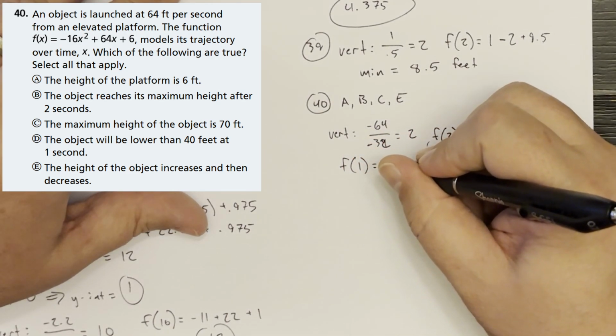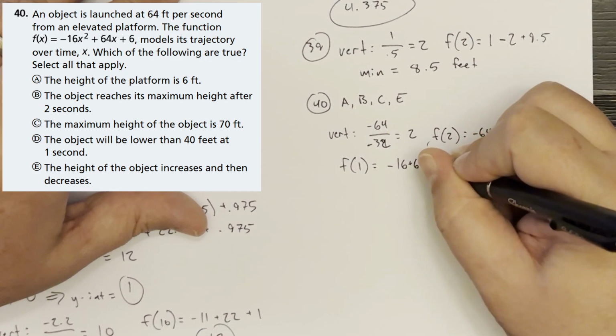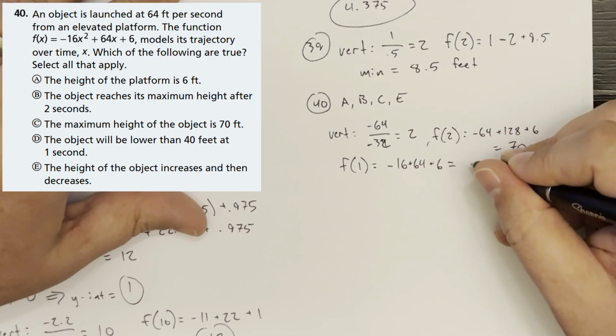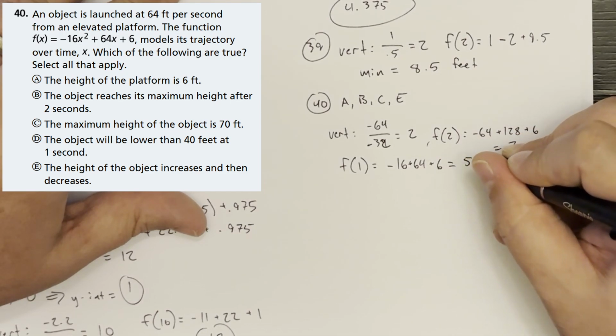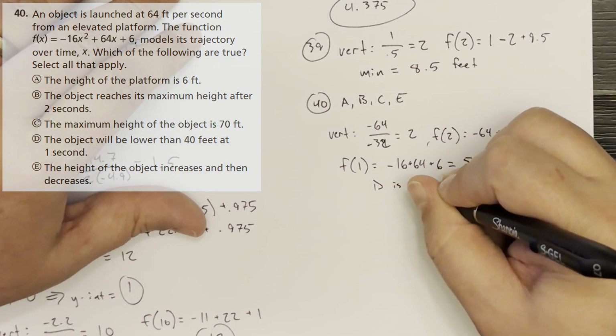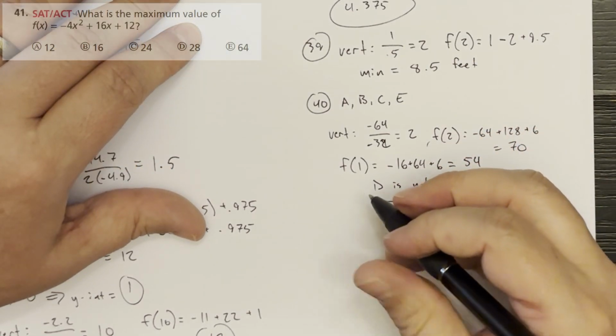And then the last one, D, the object will be lower than 40 feet at 1 second. So let's find the f of 1. And that gives us negative 16 plus 64 plus 6, which is 54. And so D is not true because 54 is greater than 40. So A, B, C, and E.